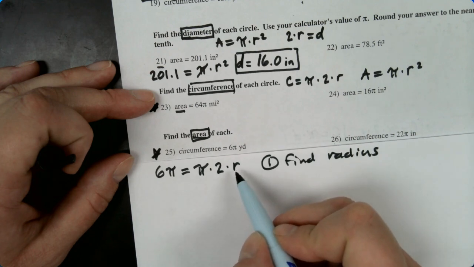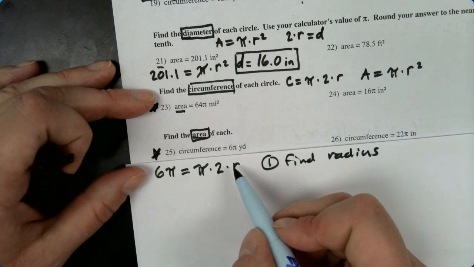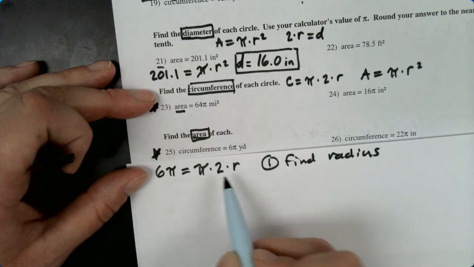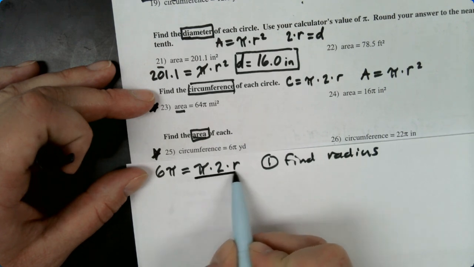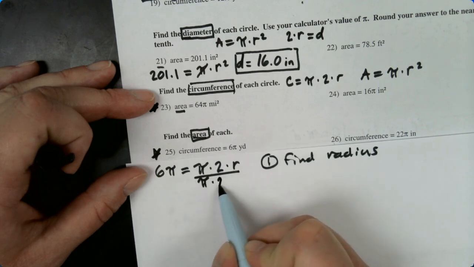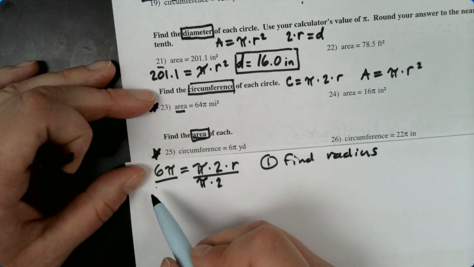So how do we get the radius by itself? Somebody remind us. Divide. Good. We want the radius, and we have pi times 2 times r, so we're going to divide, the opposite of multiply. Divide by pi, divide by 2, and if we do it on the right side, we have to do the same thing on the left.